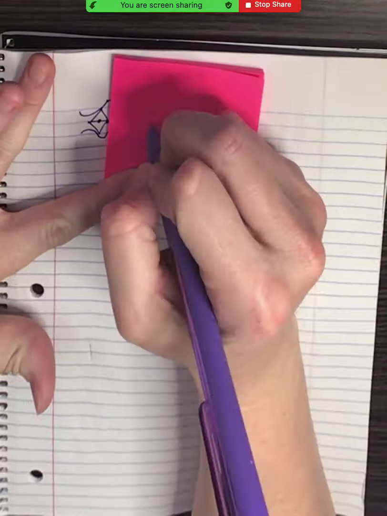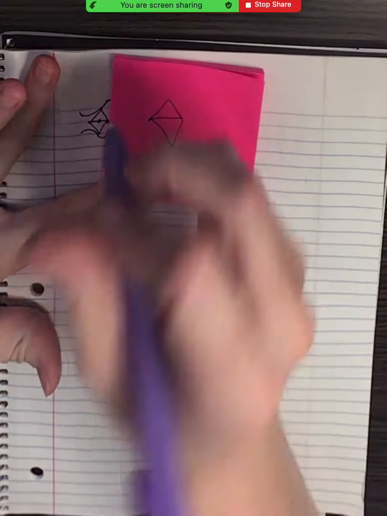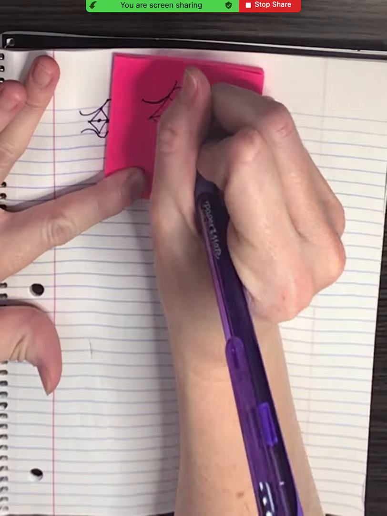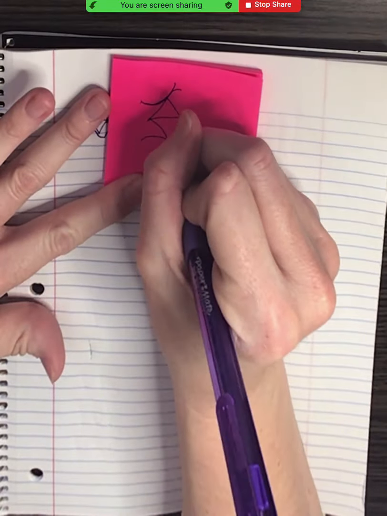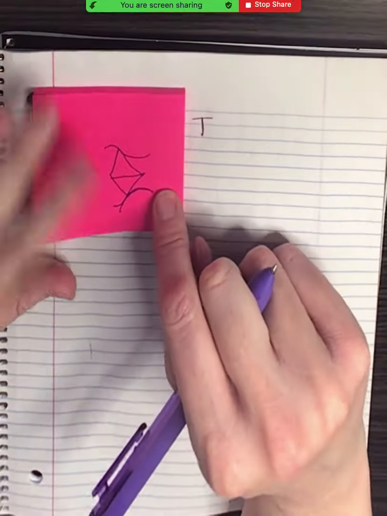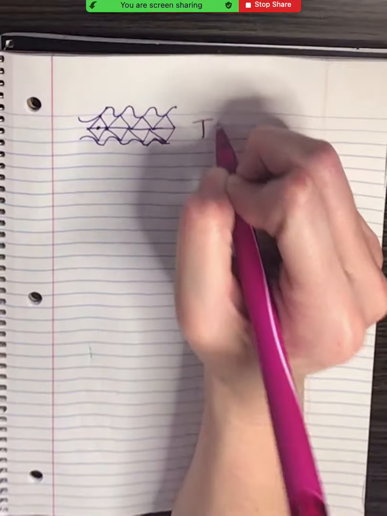So I'm looking at essentially this diamond and then this, like, part of the wave and this part of the wave. Okay, if I rotated that 180 degrees, would I get the exact same thing? And I would. So I've got a rotation there.